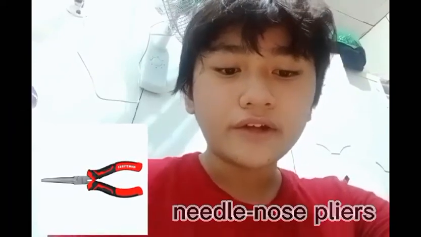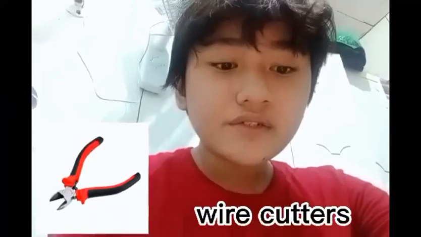Fourth, we have the hex driver, sometimes called the nut driver, and it is used to tighten nuts in the same way a screwdriver tightens screws. Fifth, we have the needle nose plier, used to hold small parts. Sixth, we have wire cutters used to strip and cut wires. Seventh, we have the tweezers. These are used to manipulate small parts.